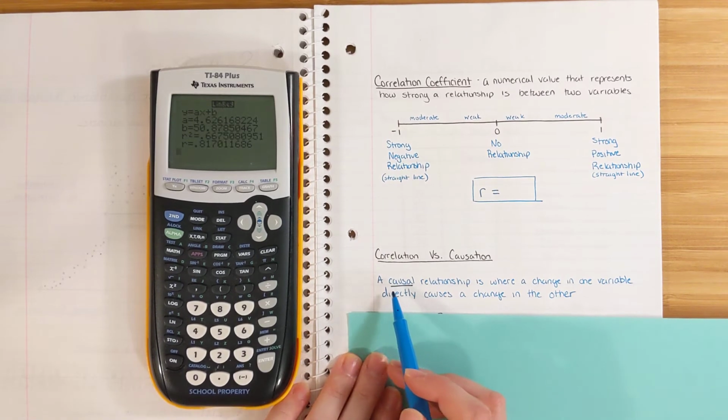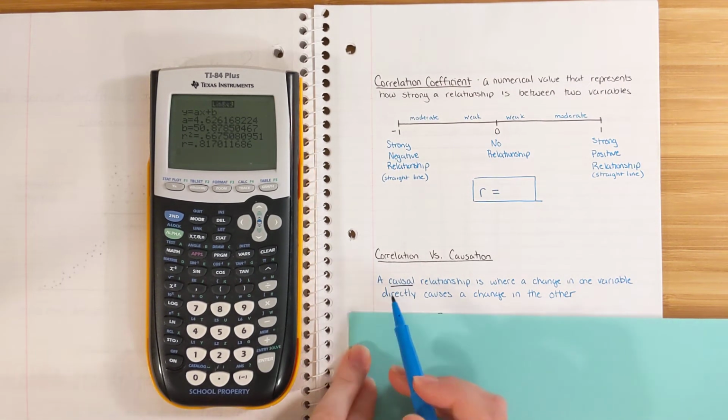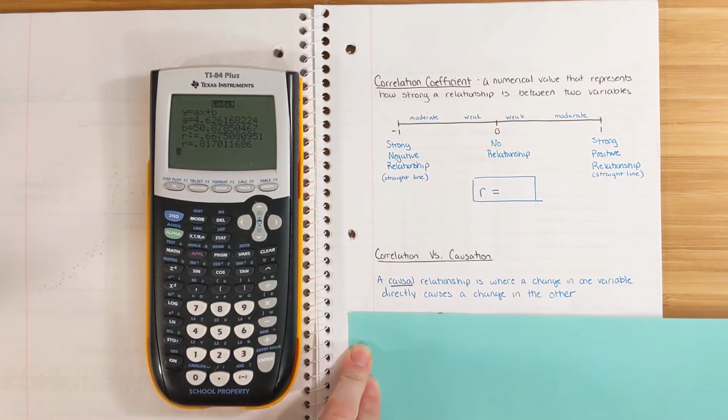99% of freshmen are going to either misspell this or mispronounce this. It's not casual. It's causal. So switch that U and that S. So a causal relationship is where a change in one variable directly causes a change in the other. So they're going to have such a strong relationship to one another that they're actually going to be considered like a cause and effect type of relationship.